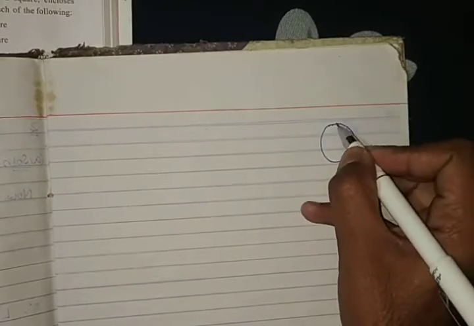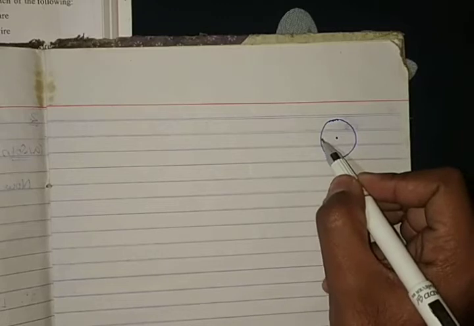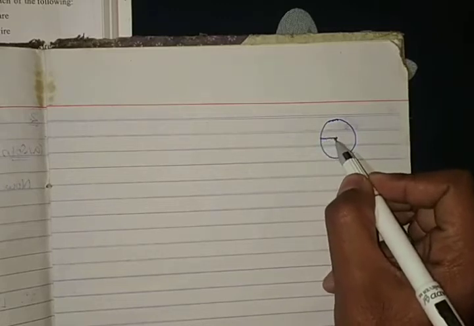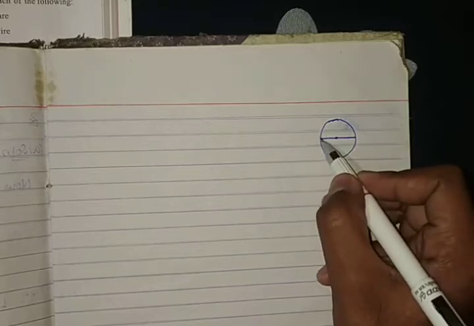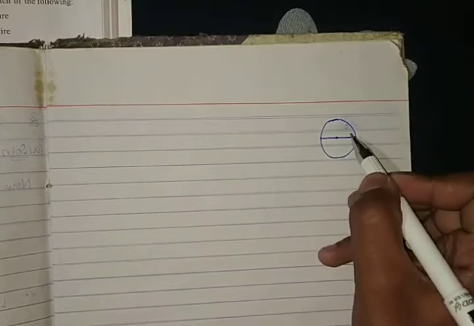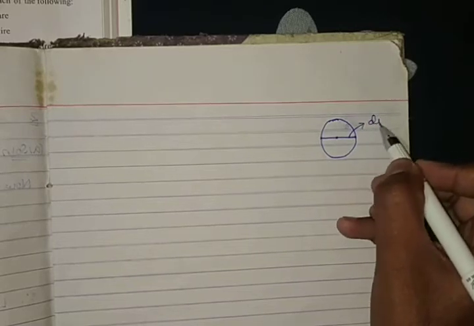This is a circle, and this is known as the center of the circle. Any line which passes through the center and touches the circle on the two ends is known as the diameter.